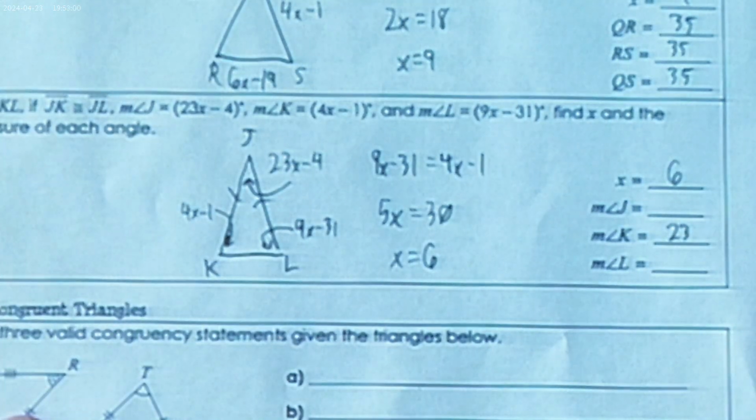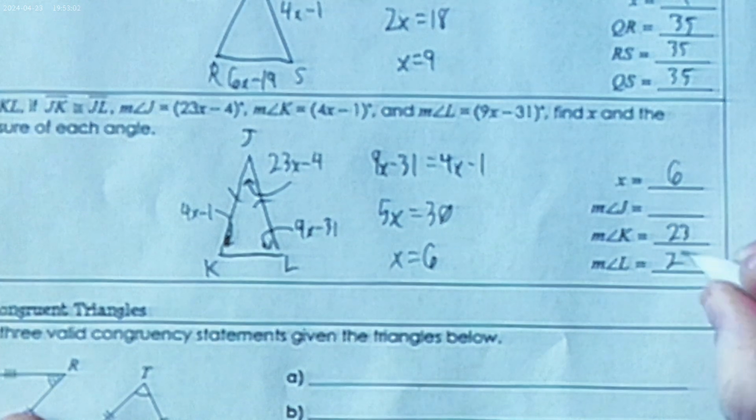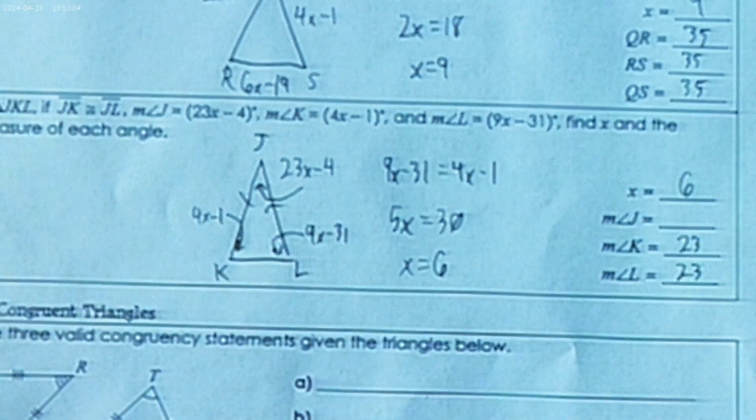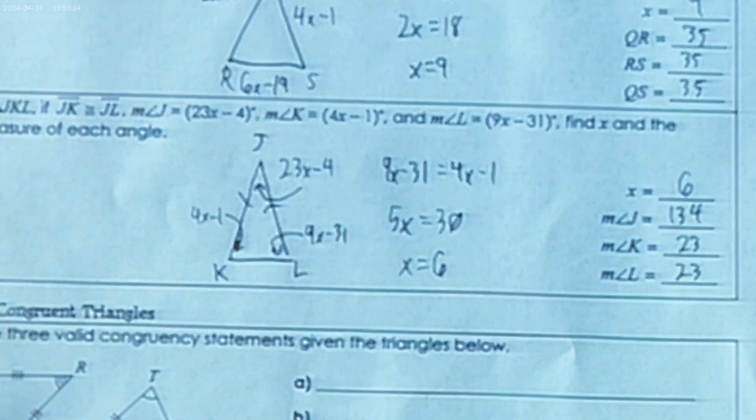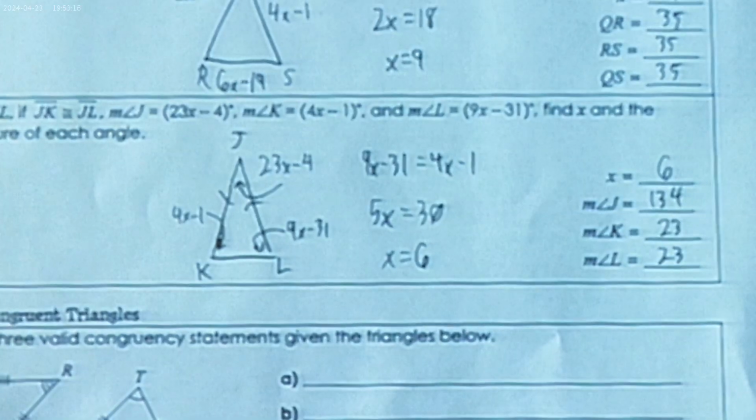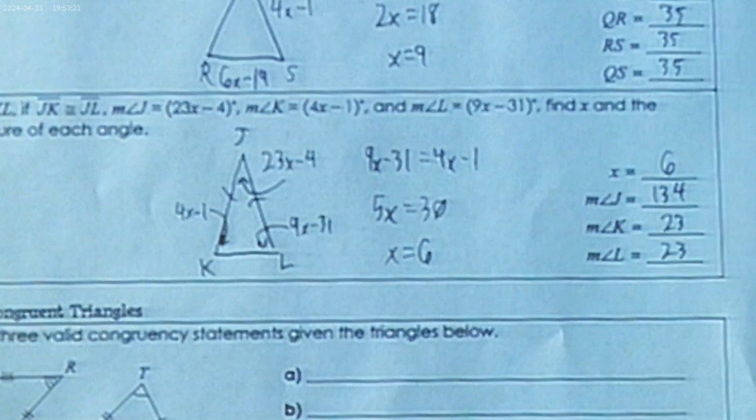And because L is equal to K, L is 23. I don't want to do 23 times anything minus 4, so I'm just going to do 180 minus 23 minus 23, and that'll give me 134. And there we go, that is our answer.